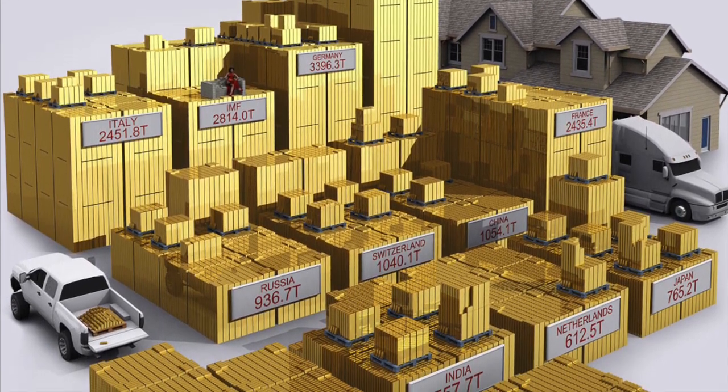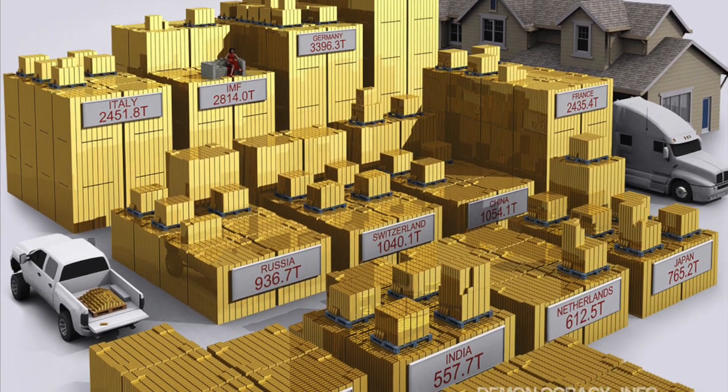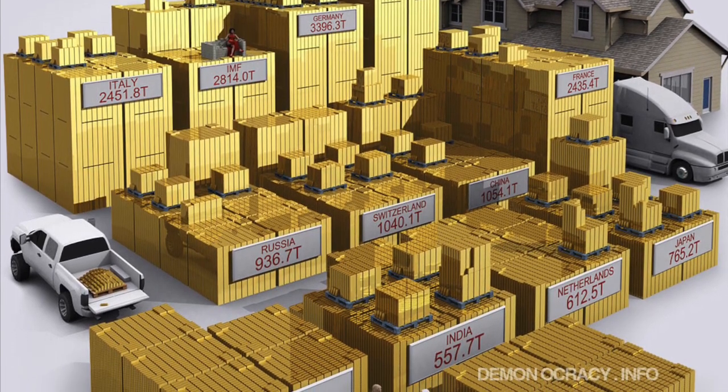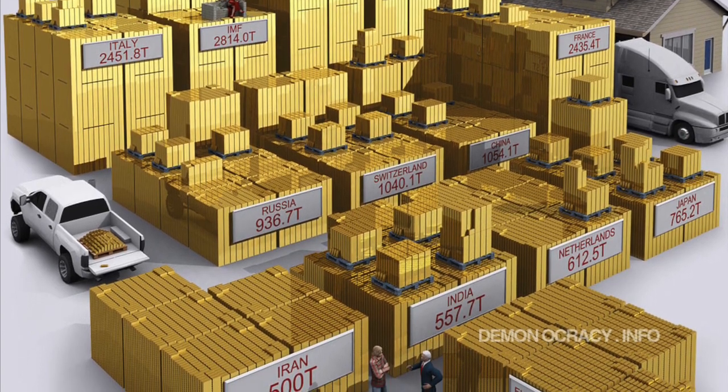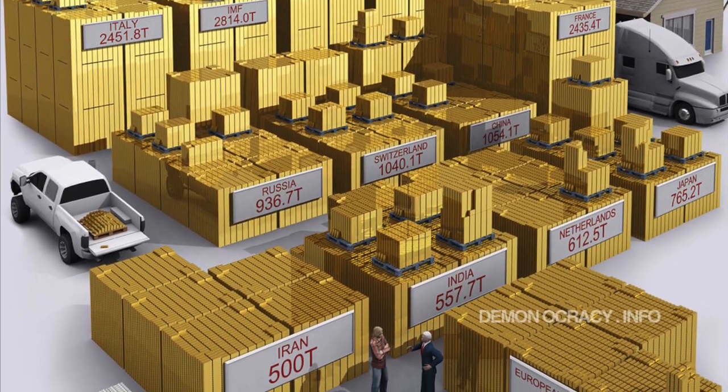But again, here's another image that you can think about when you read the Wall Street Journal or CNBC or MarketWatch, and you hear financial experts talking about gold or mentioning gold.